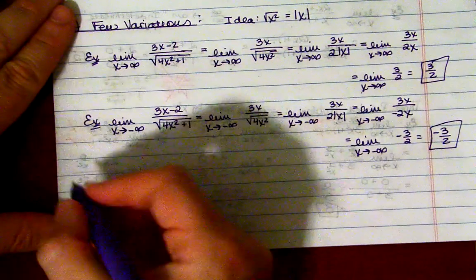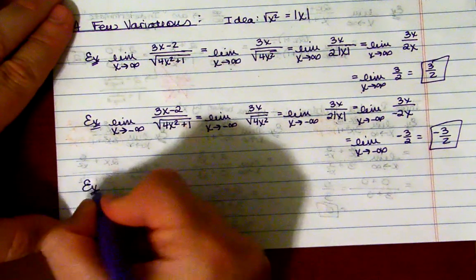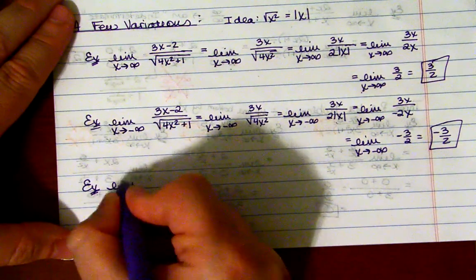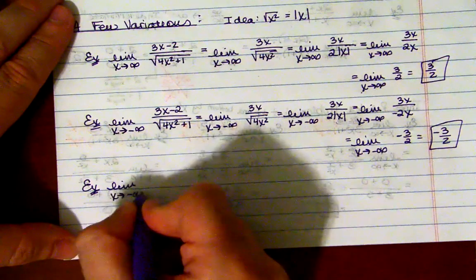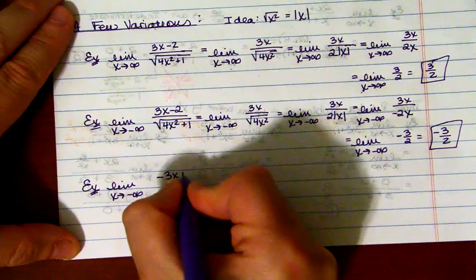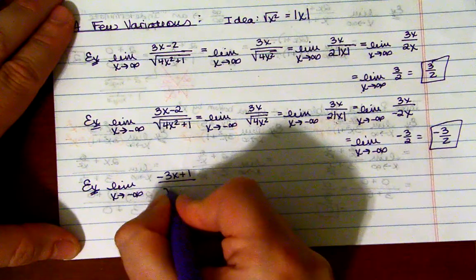You try this next one on your own. Pause it if you're on YouTube. Edpuzzle will stop for you and ask you for the answer. See what you can do with this.